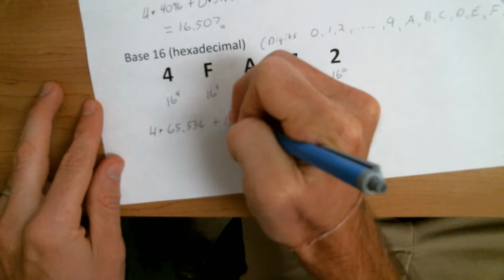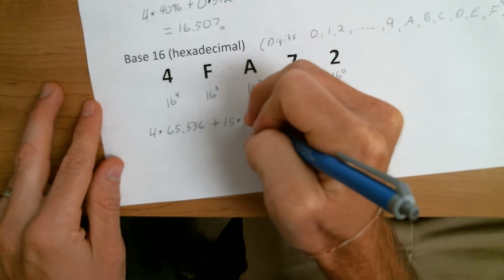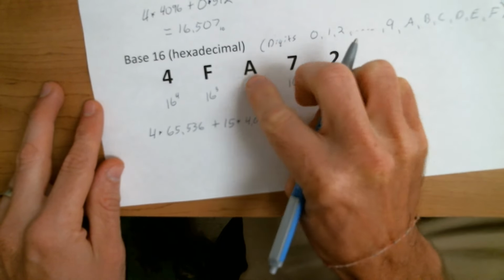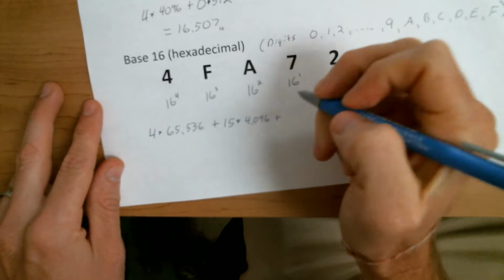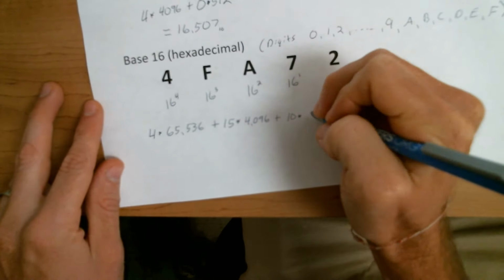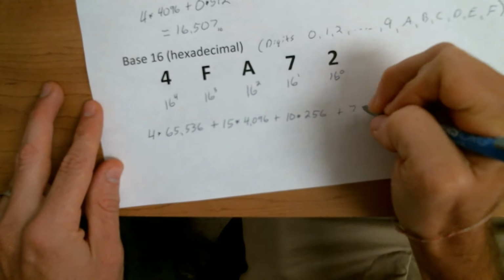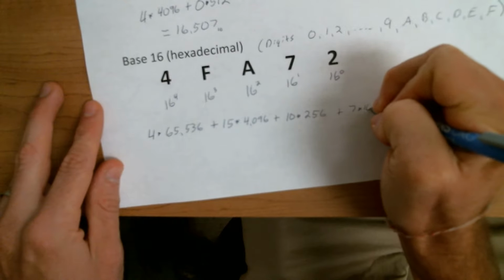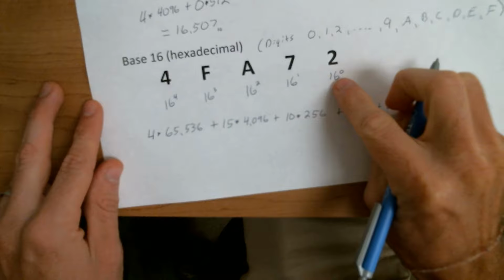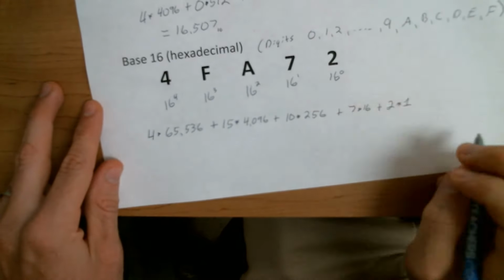So that would be 15 times 16 to the 3rd, which is 4,096, plus A, which remember, A is really 10. So 10 times 16 squared, which is 256, plus 7 times 16 to the first, which is just 7 times 16, plus 2 times 16 to the 0 power. Again, anything to the 0 power is 1, so this is just 2 times 1.